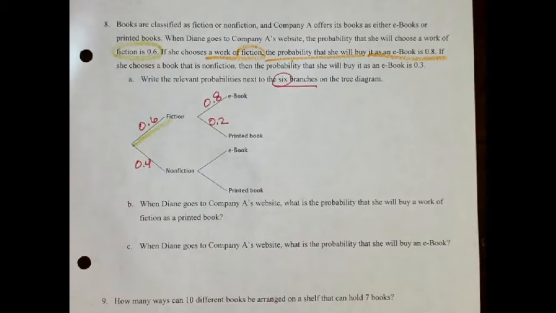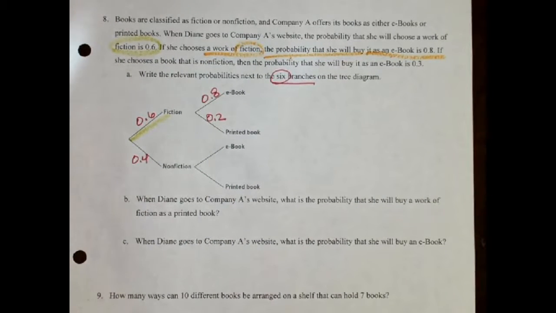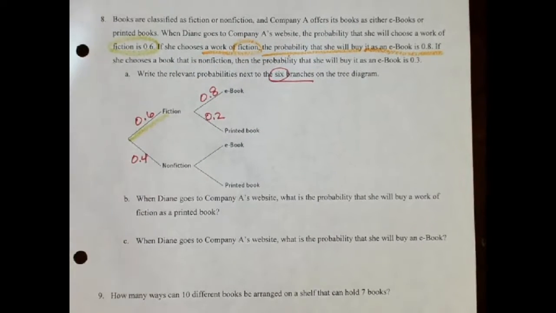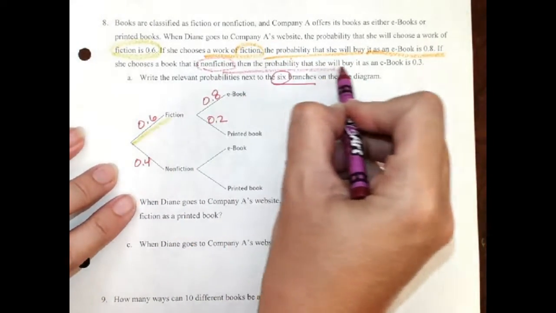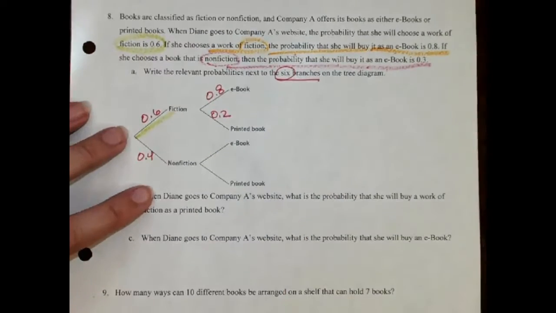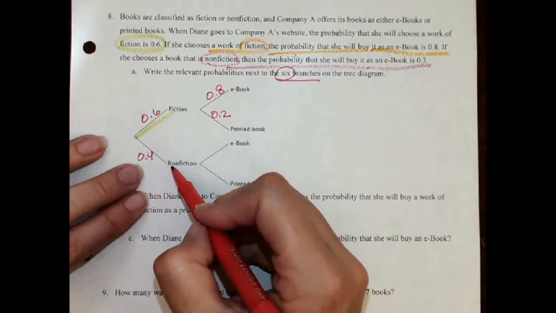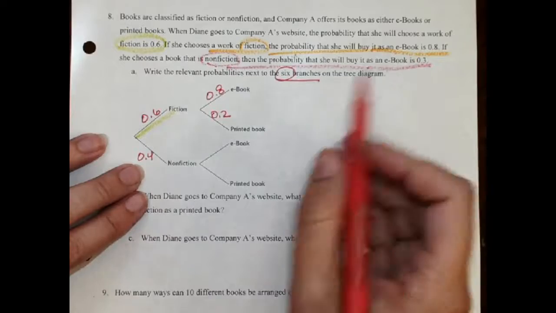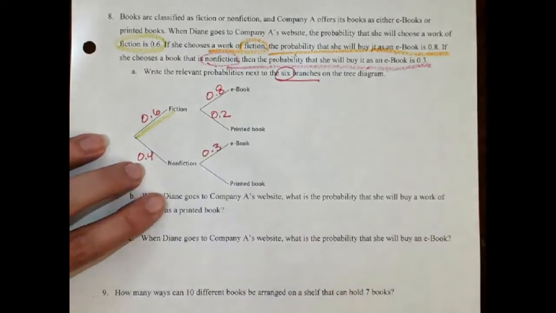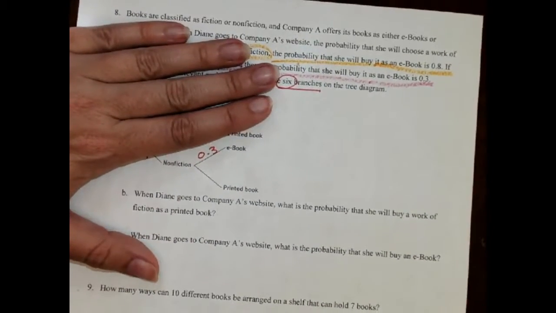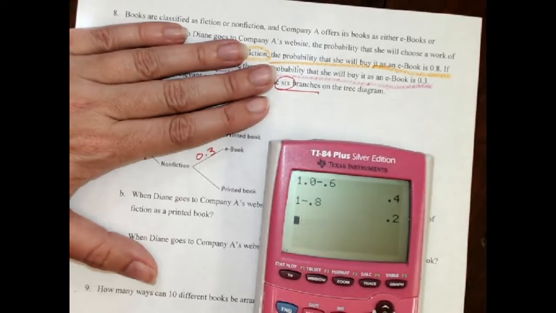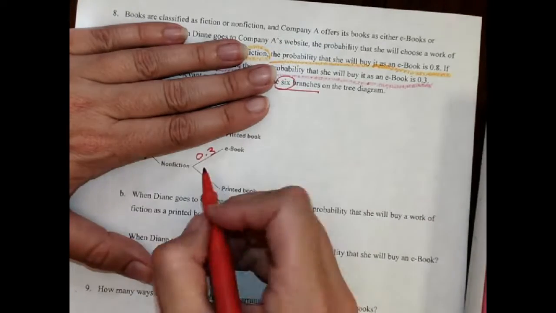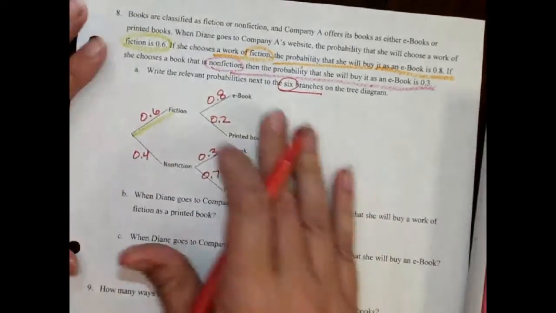Now it says if the book is nonfiction, then the probability she gets the ebook is 0.3. So nonfiction ebook is 0.3. Again, in this little part of the table, they add up to 1. So 1 minus 0.3 is 0.7, so this part has to be 0.7. That's it for this part of the question.